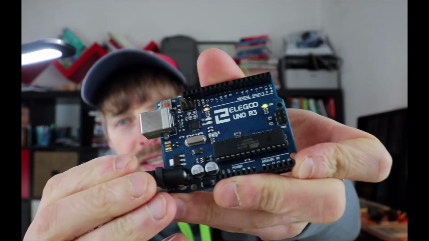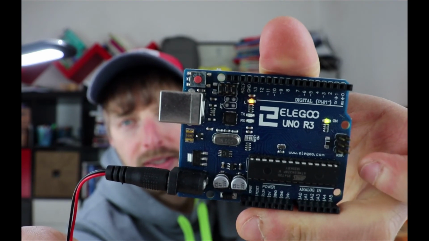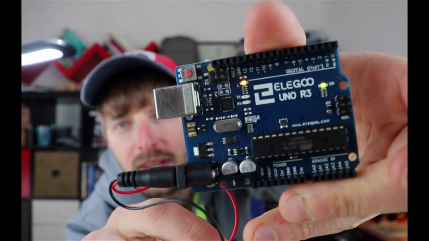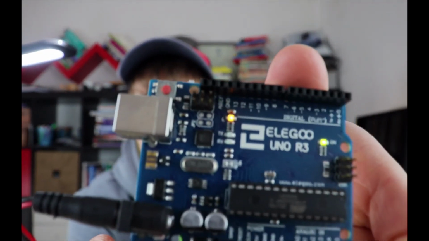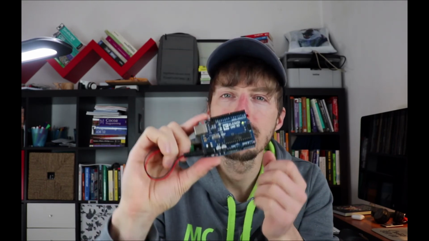And as soon as I connect this, you can see that the power LED is turned on, and the blinking LED keeps blinking because the program we loaded on the Arduino is still loaded. It is kept in memory, and it does not need a connection to the computer.